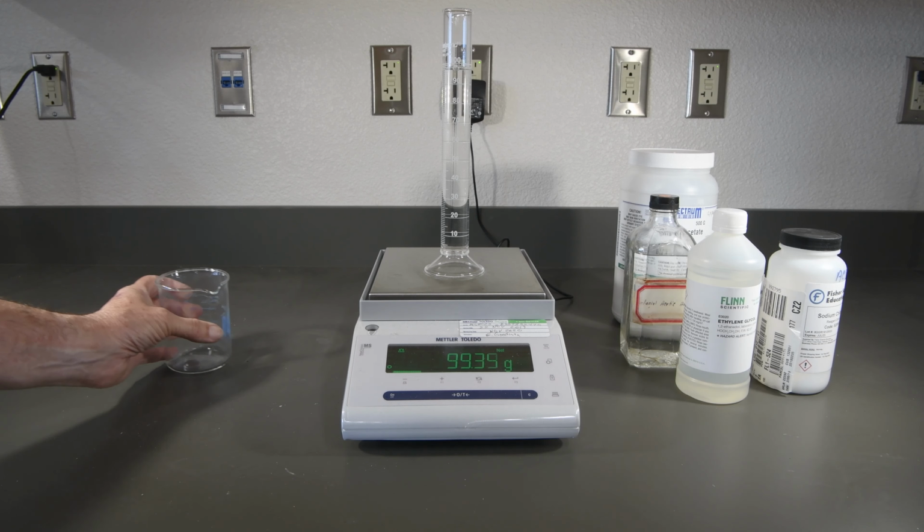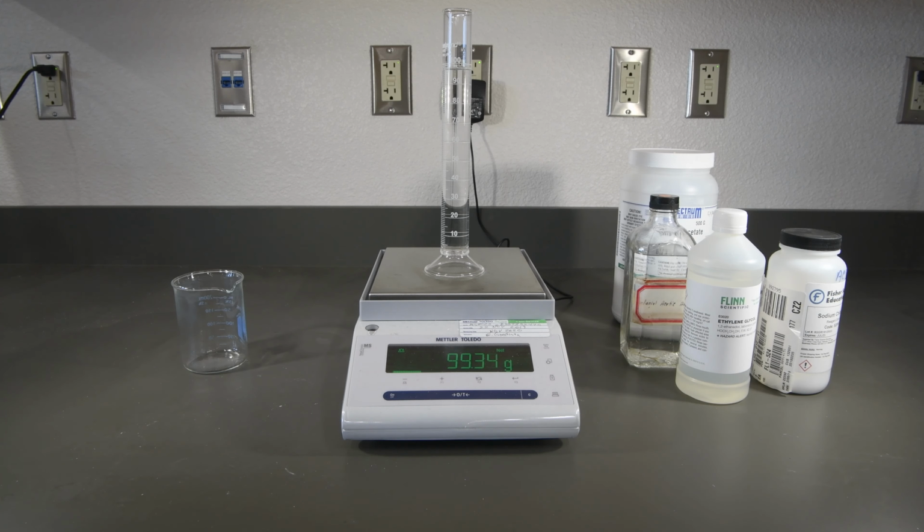And again, it looks like the volumes were fairly consistent across all four samples.